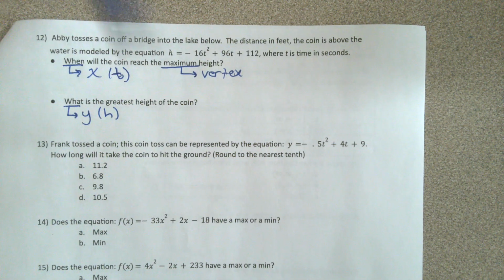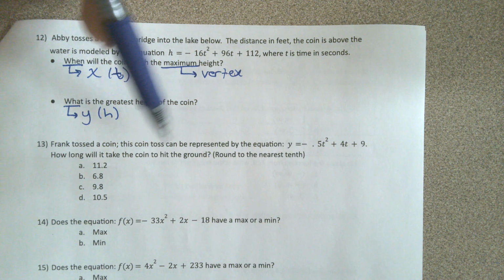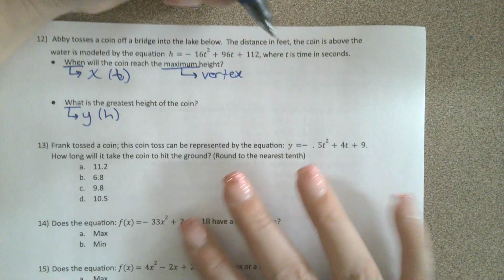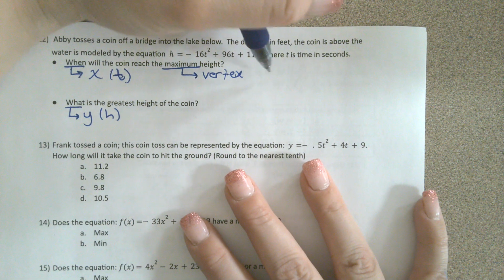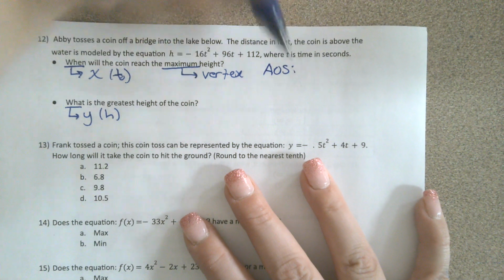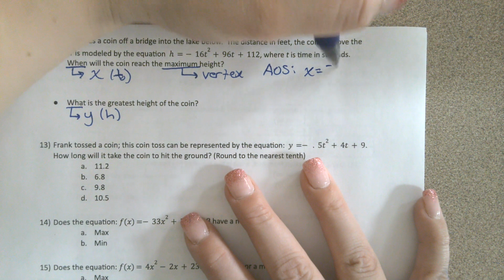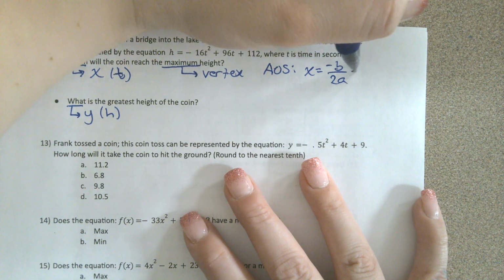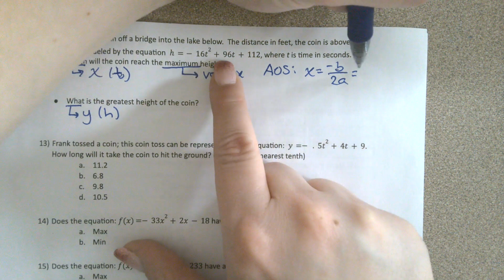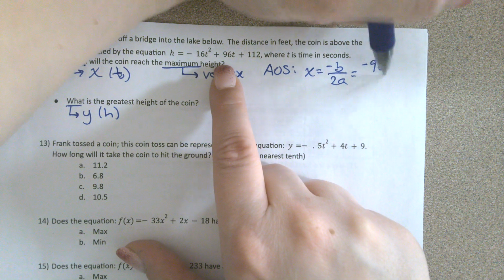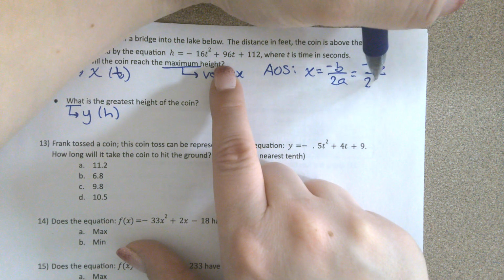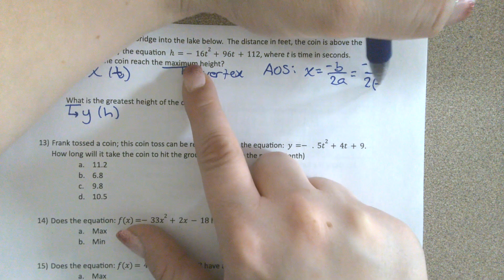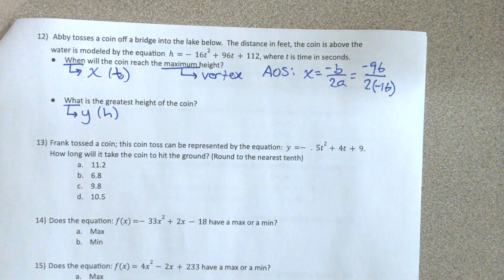The number in the x spot is going to be this here. The number in the y spot is going to be this here. So to find the vertex, you have to find the axis of symmetry: x equals negative b over 2a. So here b is 96, so this is negative 96 over 2 times a, which is negative 16. Make sure you include that sign.